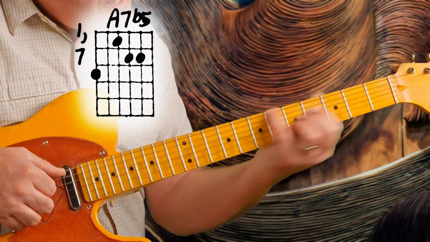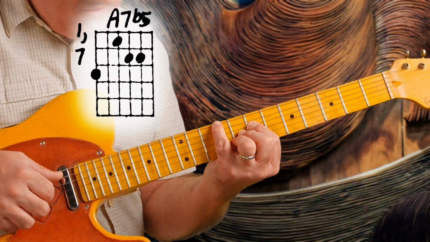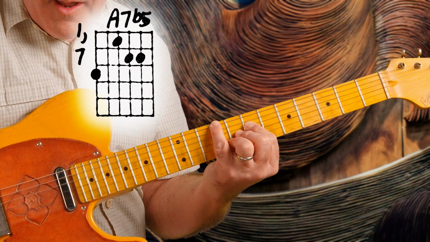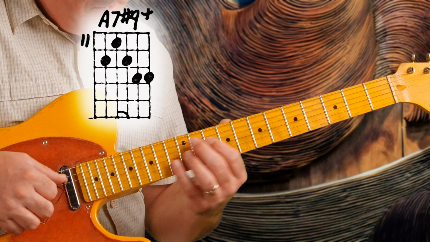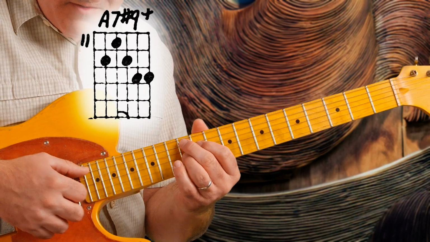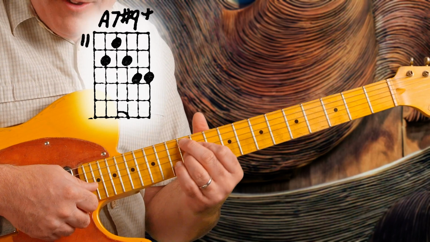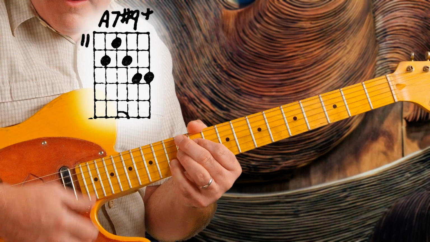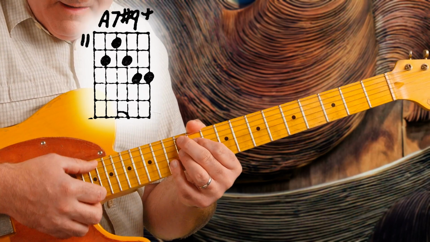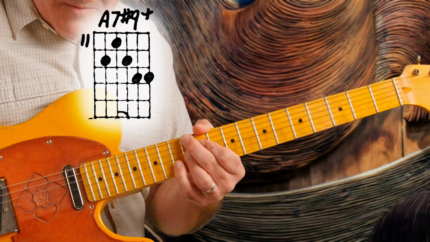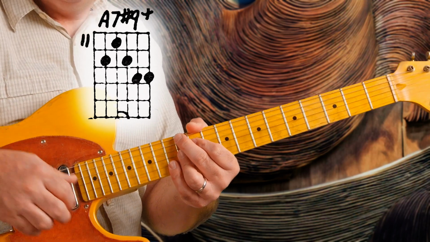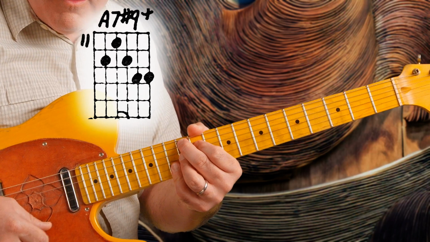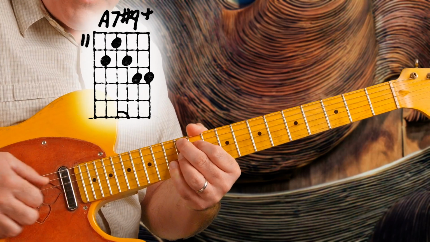So we have position 7, we have the 3, the root, the flatted 5, and then the flatted 7. The A7 sharp 9 augmented is another rare beauty. 1, 3, flat 7, sharp 9, sharp 5. When you want to get someone's hair standing up on end, that's a good way to do it. The old knife in the light socket trick.